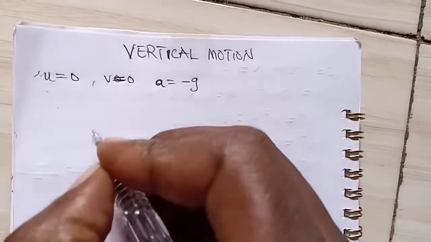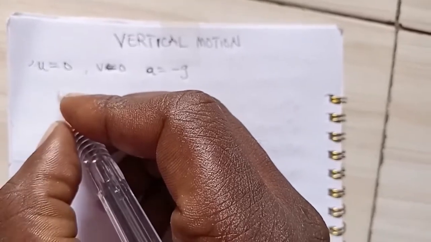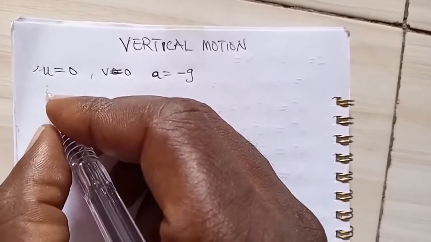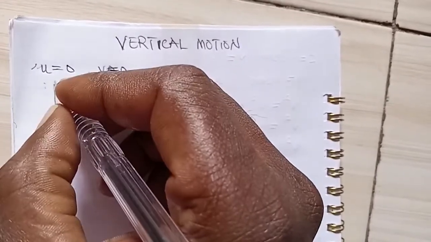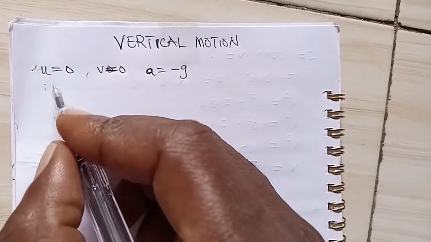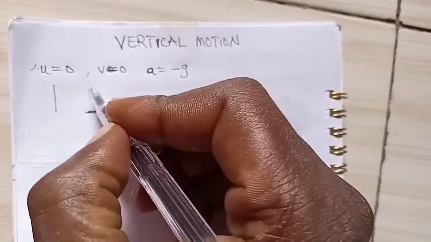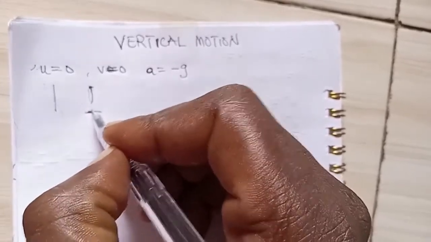So the fourth one is that when a body goes up, height is positive. But when a body comes down, height is negative. The reason is because when the body is going up, the height is increasing. But when it is coming down, the height is decreasing. If this is the floor, the height is from here, and as it's coming down, you can see the height is decreasing until it gets to the floor.